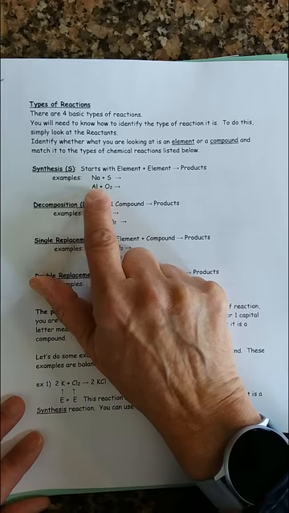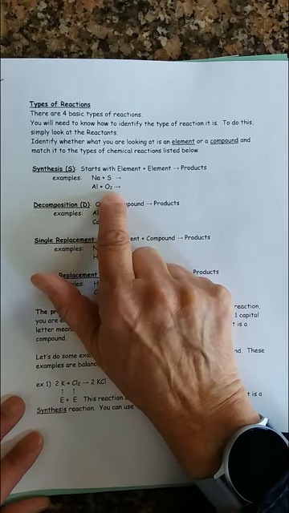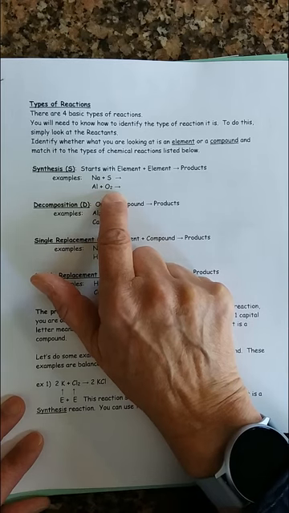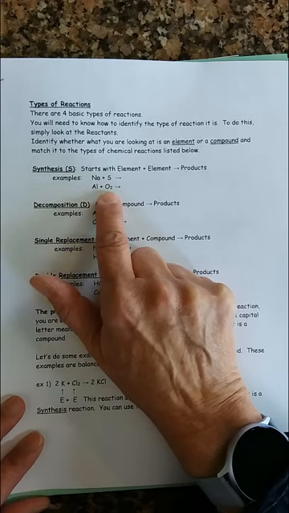And again, another one, here I have Al, one capital letter, element, plus O2. Even though there's that little 2 there, it's still only one capital letter. So we're going to consider that an element. So that would be element plus element. So this would also be a synthesis reaction.